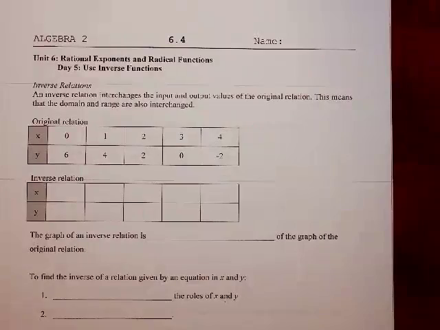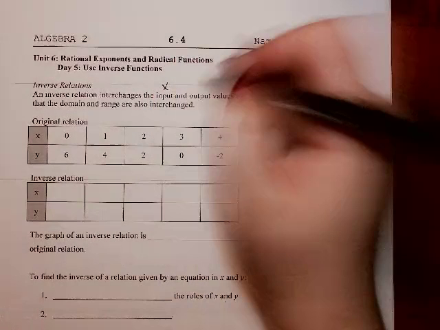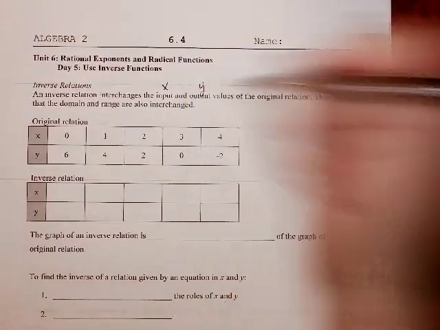Algebra 2, 6.4, use inverse functions. An inverse relation interchanges the input and output values of the original relation. This means that the domain and range are also interchanged. So basically our input, which is usually x, and our output, which is usually y, are going to switch.